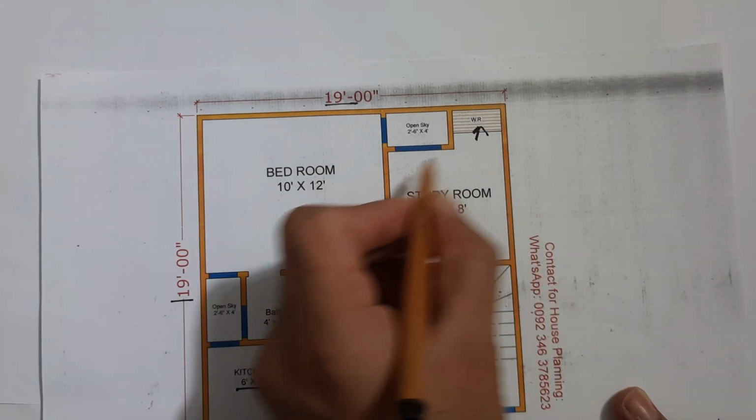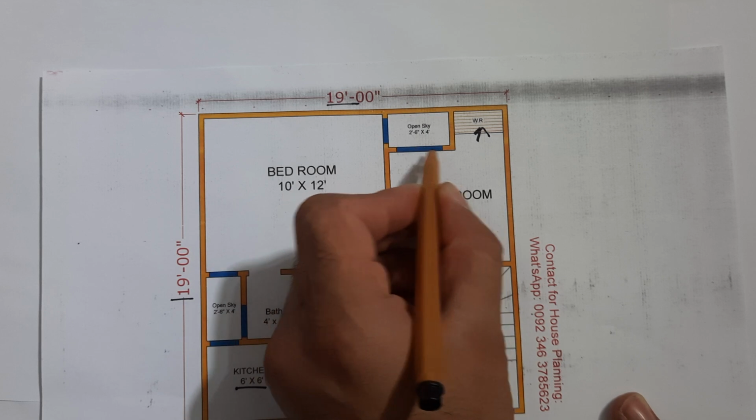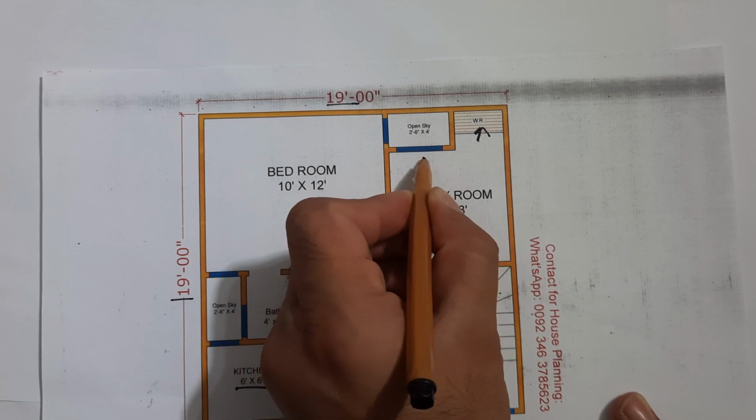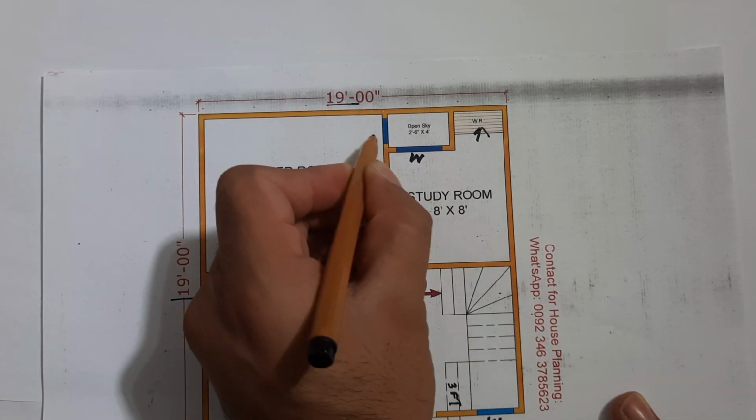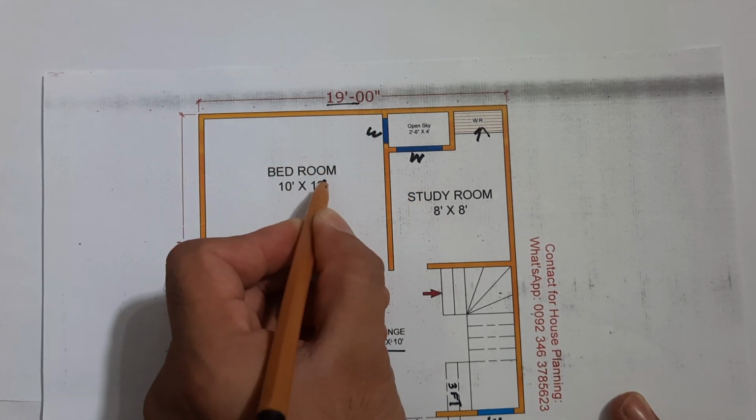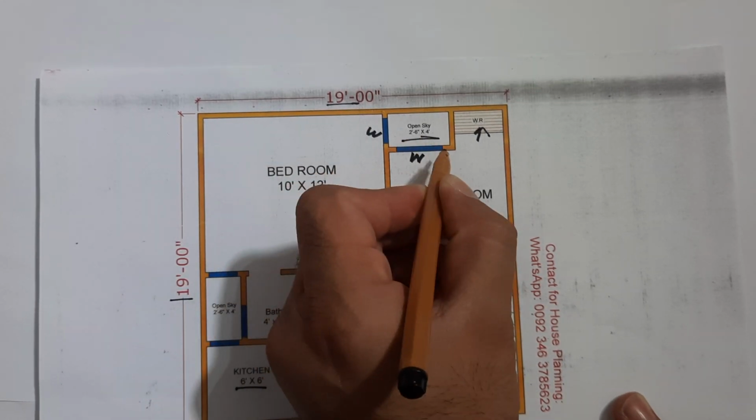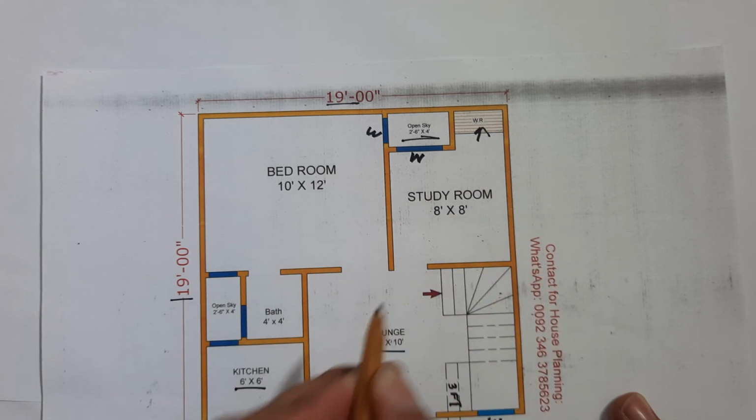This is the wardrobe. Guys, you can see this is open to sky for proper ventilation and lighting. So this is the window for this study room, and this is the window for this bedroom. This is open to sky, which size is 2 feet 6 inches by 4 feet.